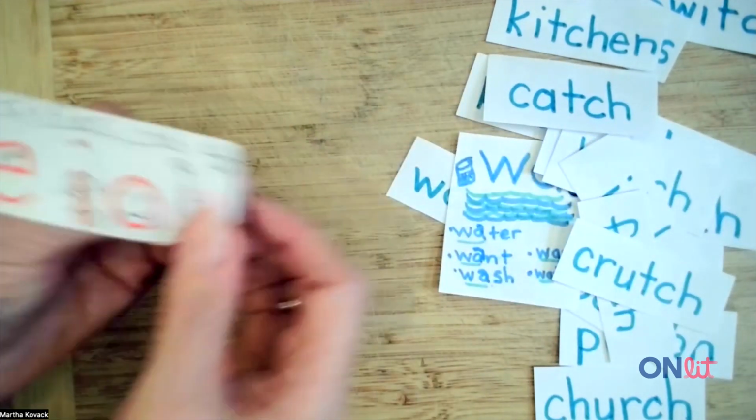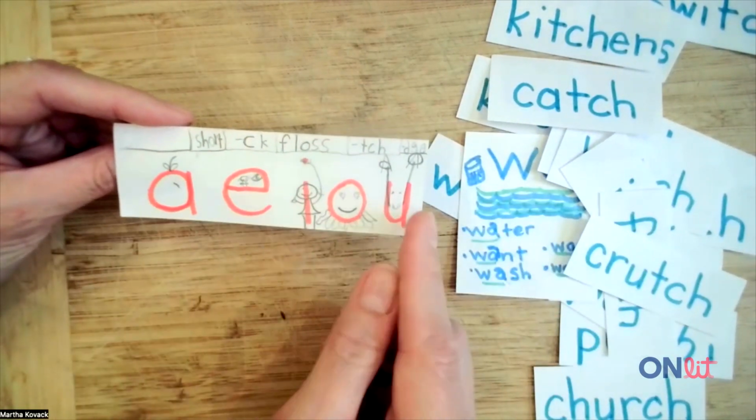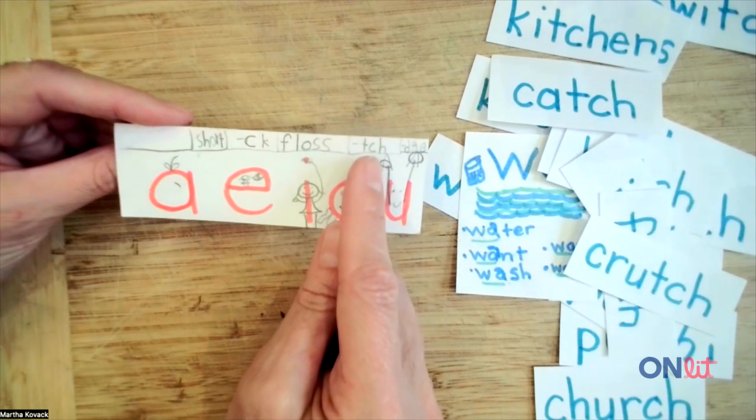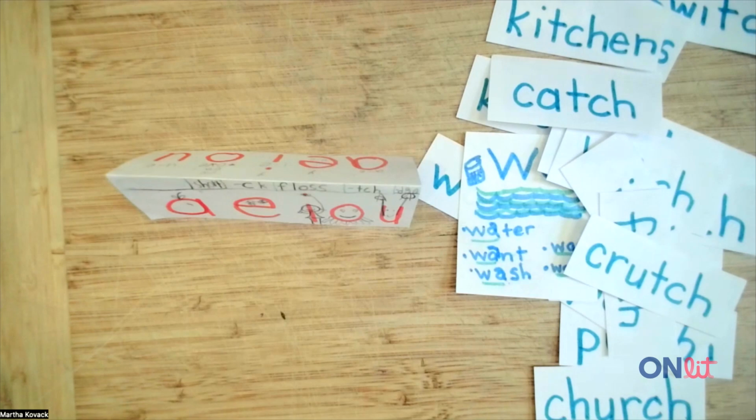And then you also want to get them to add their TCH to their short vowel card side of the card, so they know it only works with short vowels. And that is Tiger T. Ta-da!